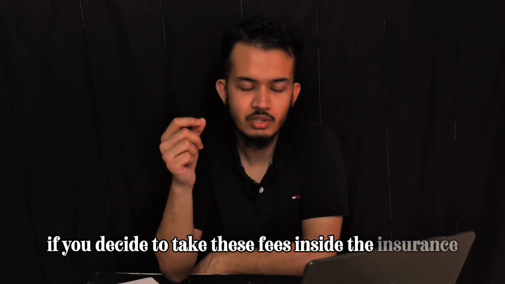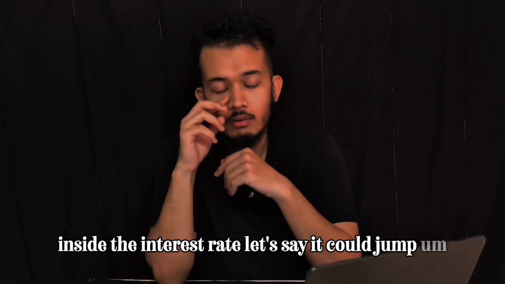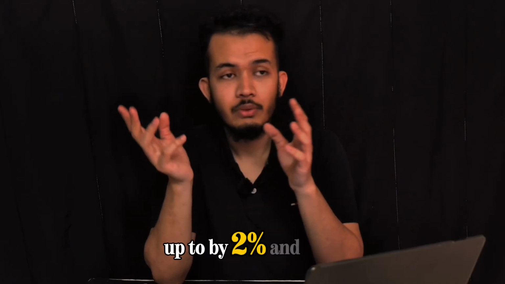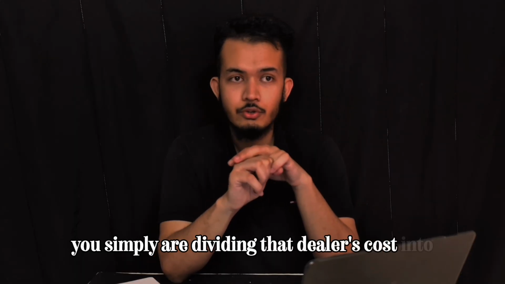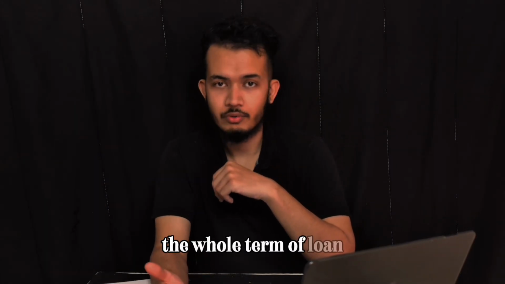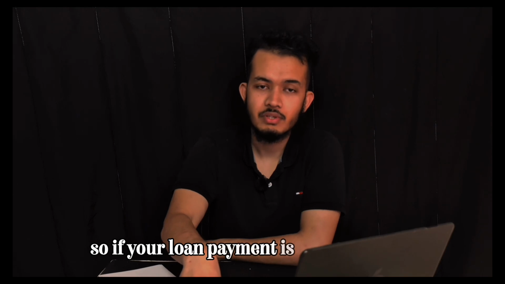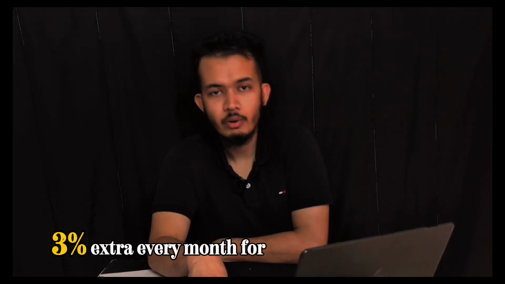If you decide to take these fees inside the interest rate, let's say it could jump up by 2%, and then you are simply dividing that dealer's cost over the whole term of the loan. If your loan is 72 months, then you'll be paying 2 to 3% extra every month for a straight 72 months.